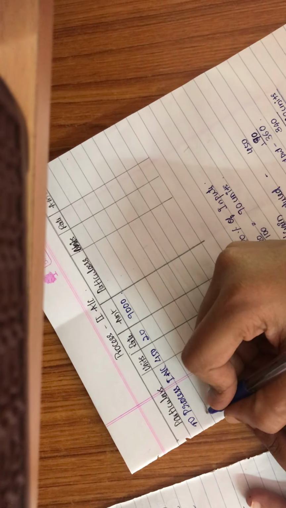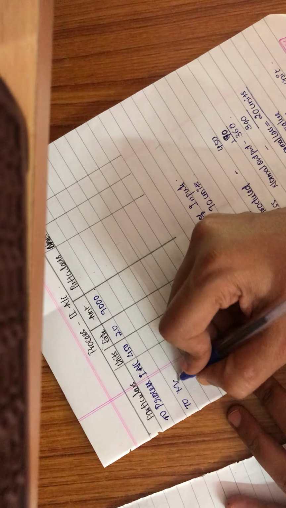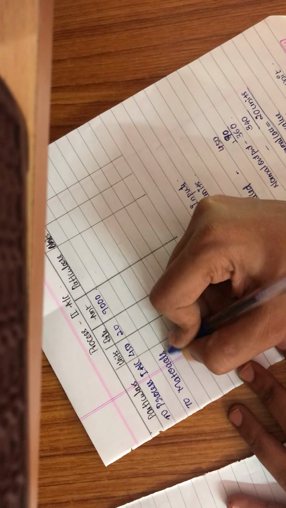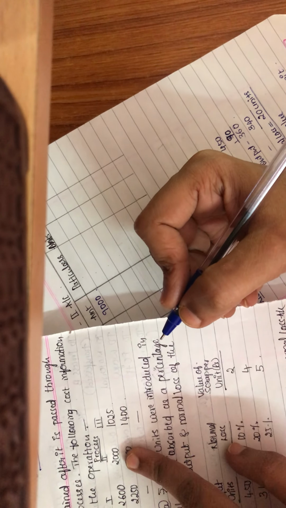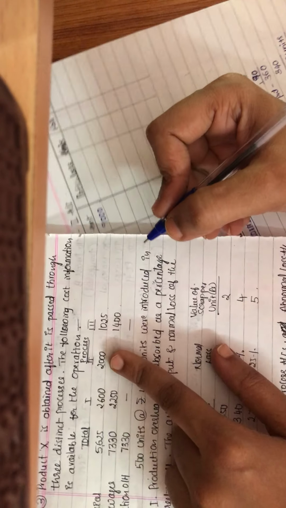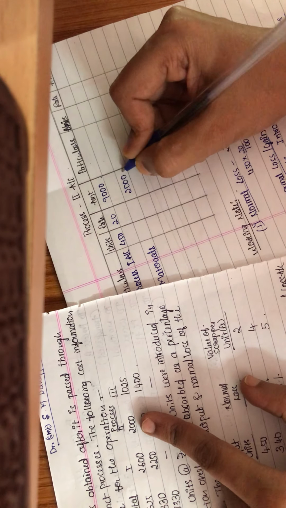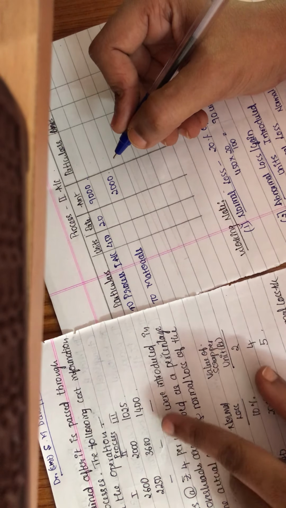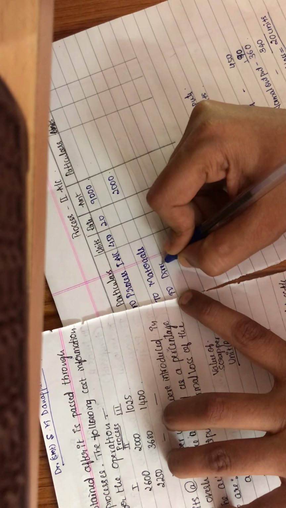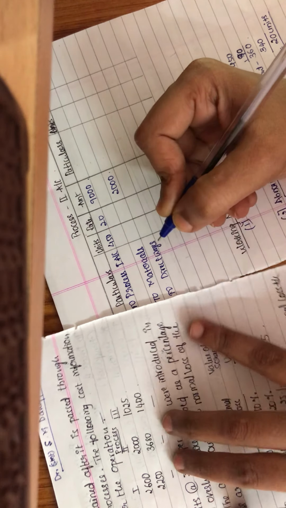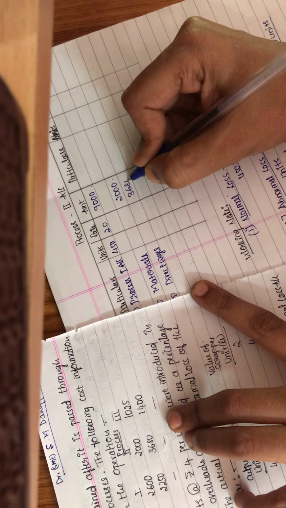Next, come to materials. How much material is there? See, process 2 account, 2,000. Okay, next direct wages. How much is there? 3,680.